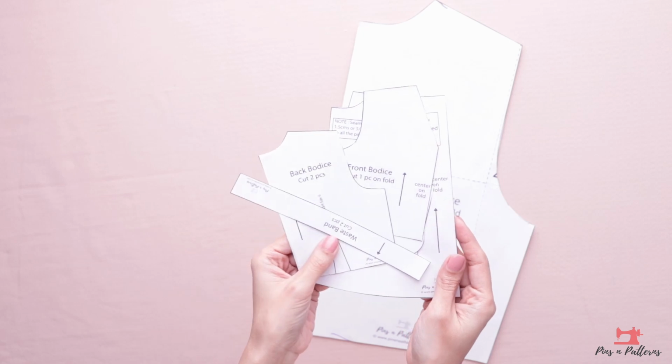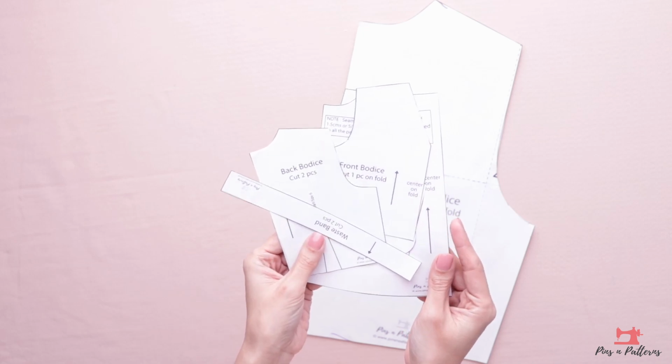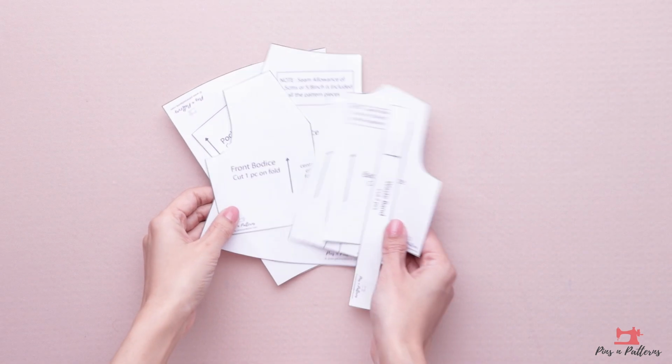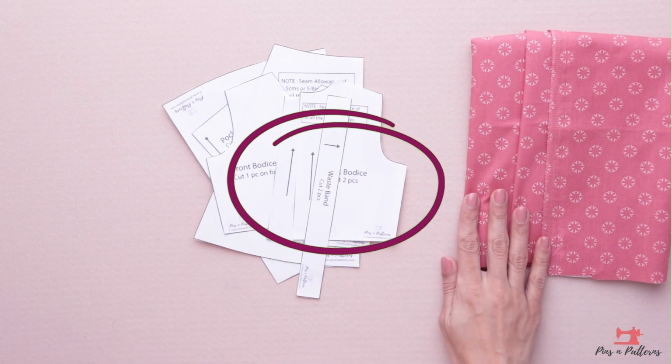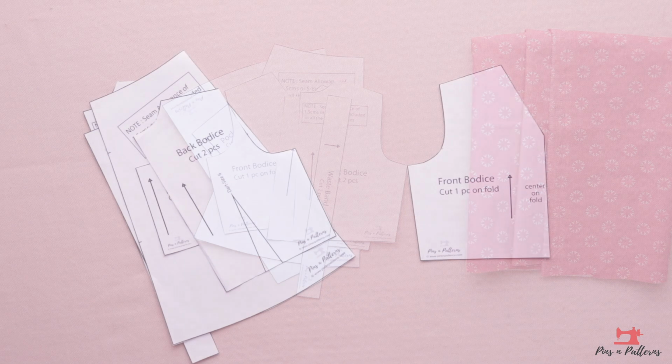So let's start. For this demonstration I'm going to use these miniatures just to make it easier to film. So these are our patterns and this is my fabric. I've also copied all the information over here. So let's look at it.